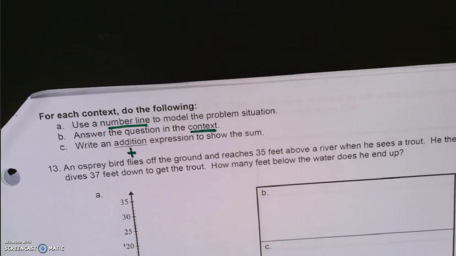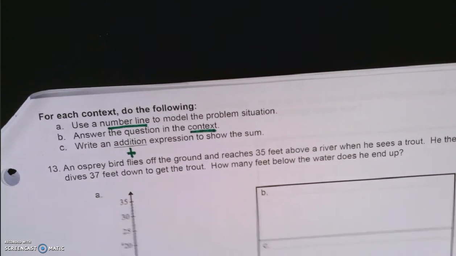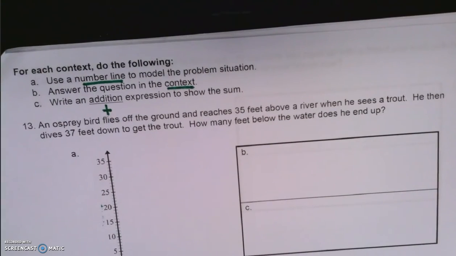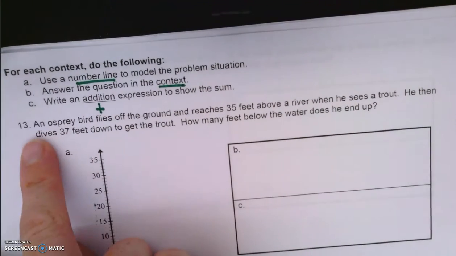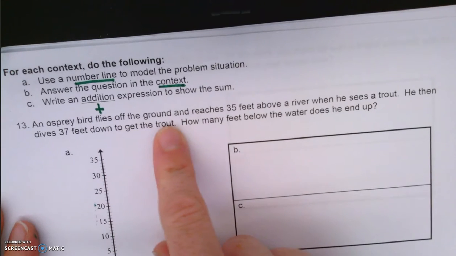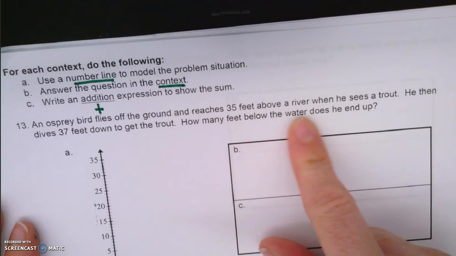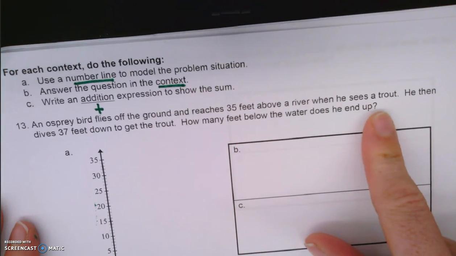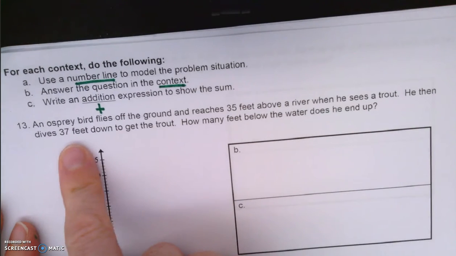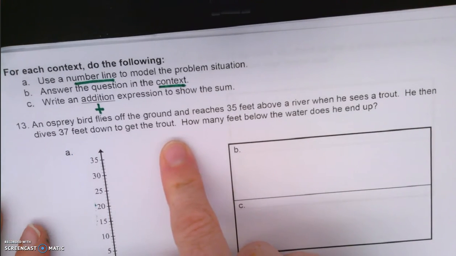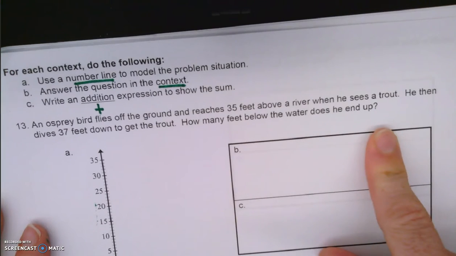Remember, when you have a word problem, you need to read the problem twice. The second time we read, we'll underline important information. An osprey bird flies off the ground and reaches 35 feet above a river when he sees a trout. He then dives 37 feet down to get the trout. How many feet below the water does he end up?